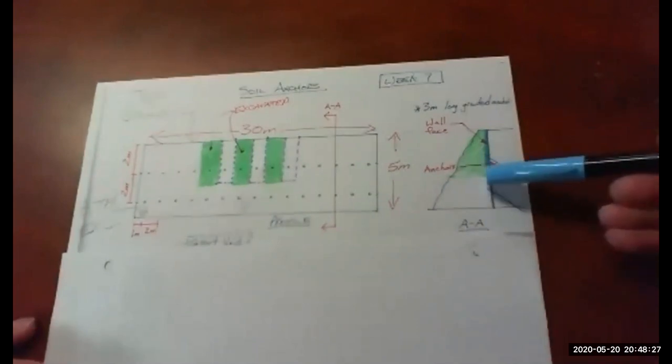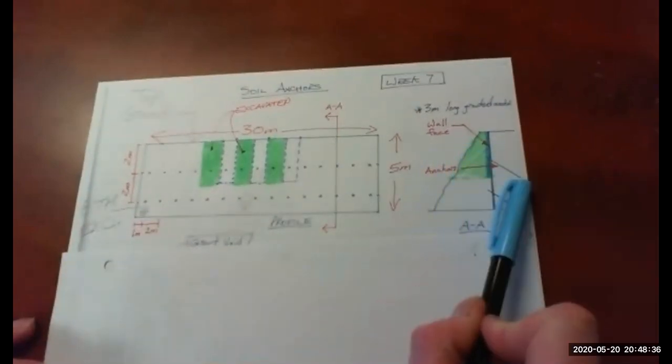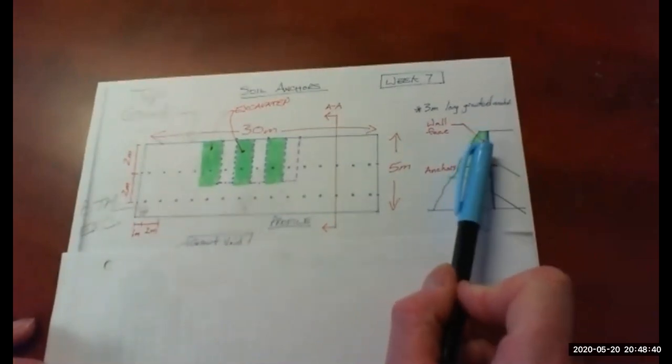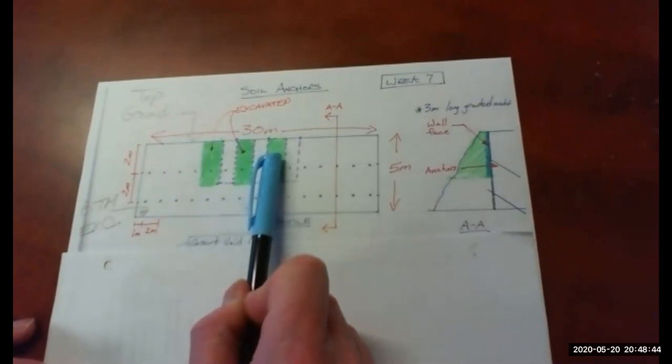So now, remember, we can't go all the way to the bottom because we haven't excavated down there yet. So you would do that anchor and then the mesh and the shotcrete. So that procedure you would do at each one of these green excavated slots.